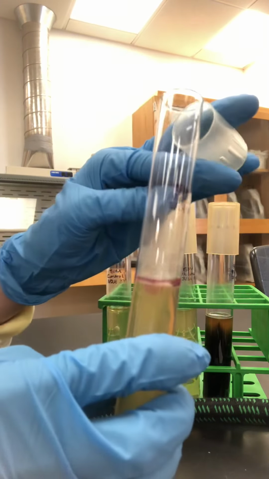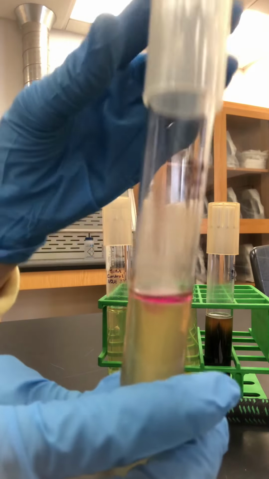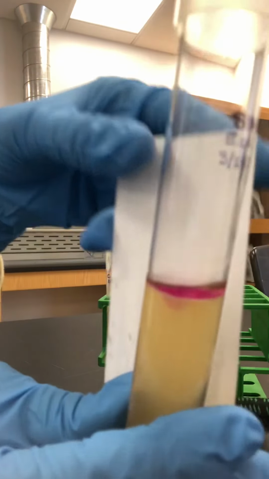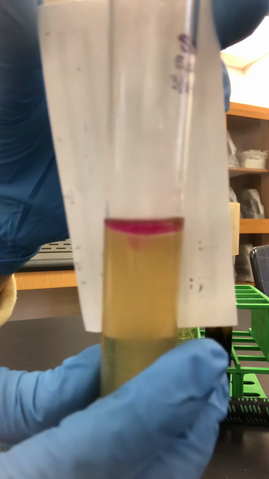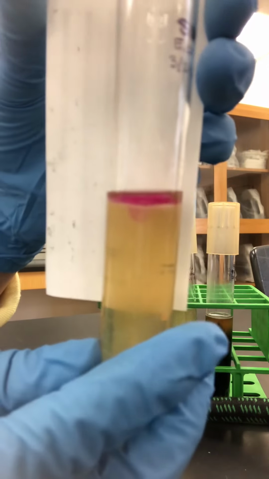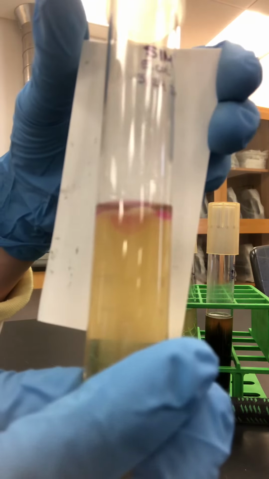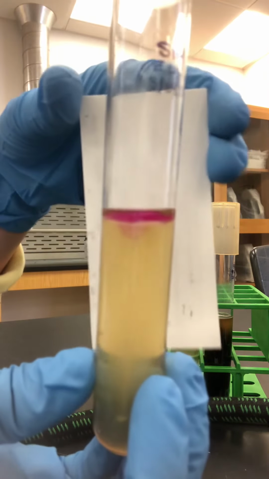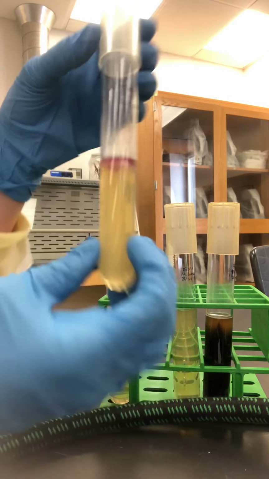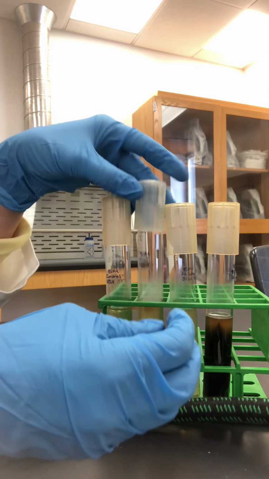So the color change was pretty immediate, right? The E. coli turned a pink color when the Kovacs reagent reacted with the organism. That's E. coli. E. coli turned pink.